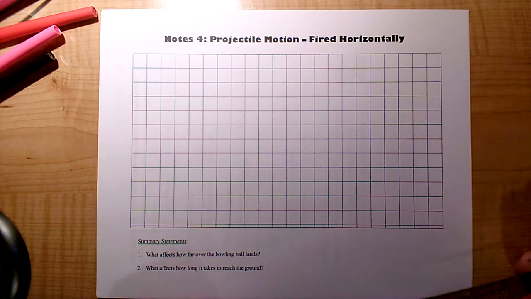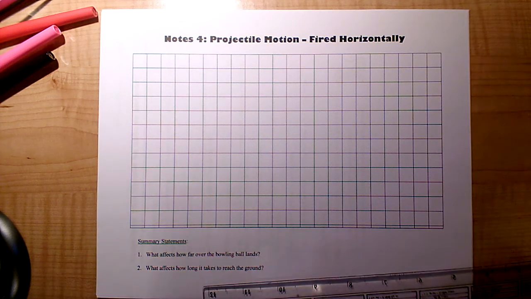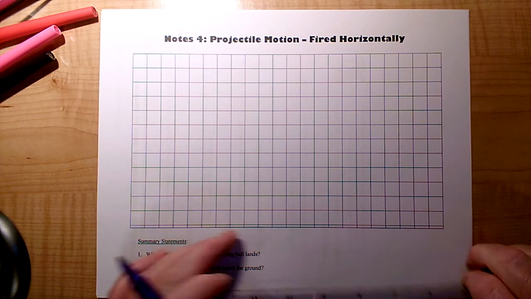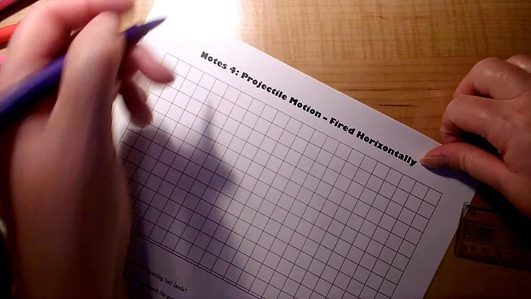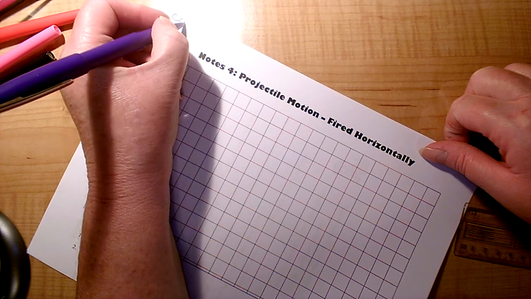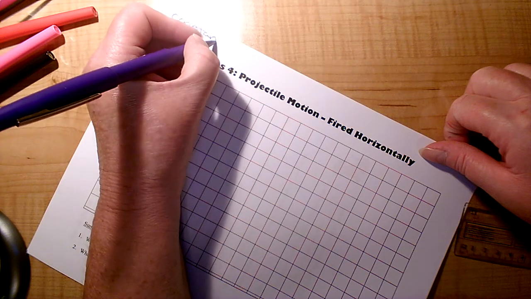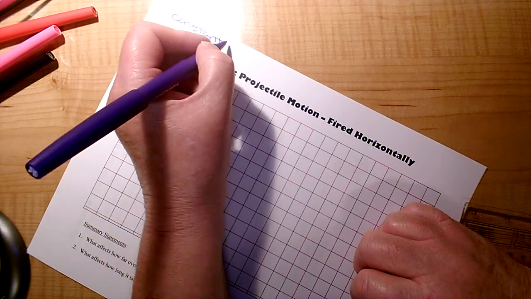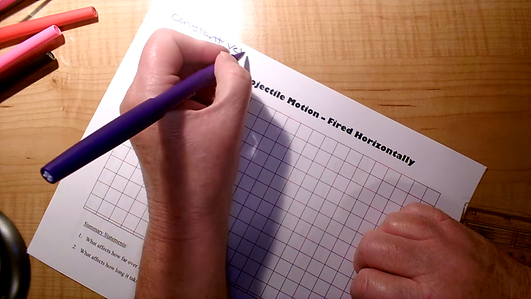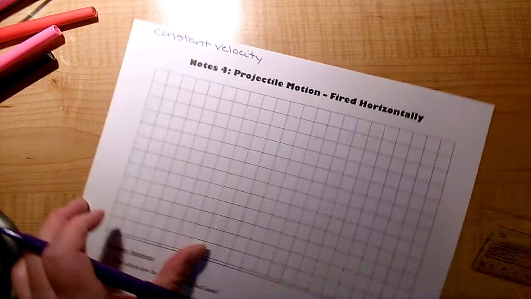So before I talk about projectile motion, I just want to review two things first. The first thing I want to review is constant velocity, and I'm going to write that up here at the top. It also would be really helpful if you wrote everything on your notes in the exact place that I'm writing it, because I've planned it out so that I know it's going to fit on this piece of paper. All right, constant velocity.